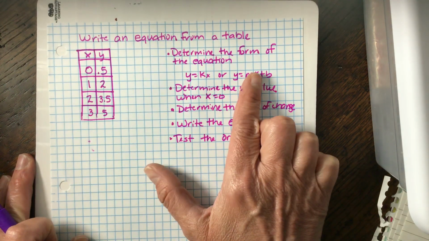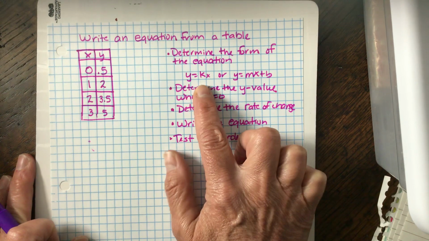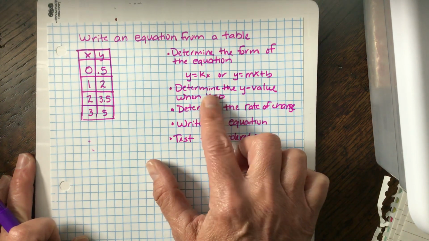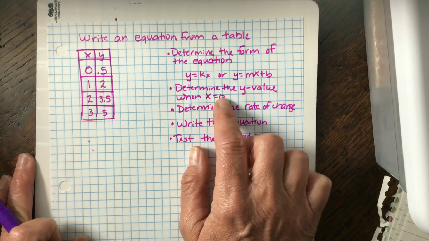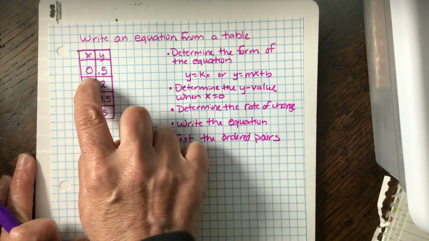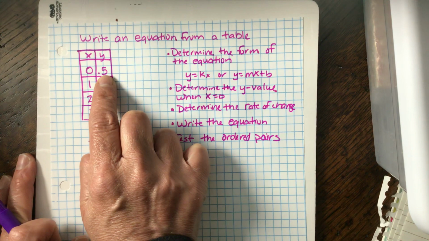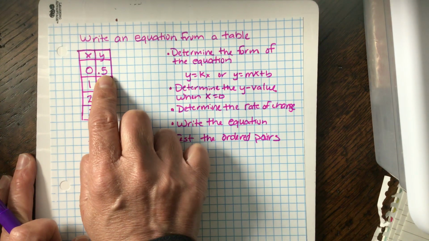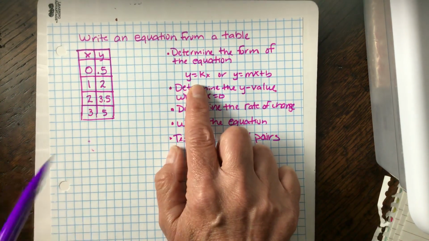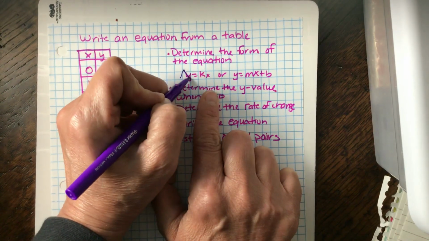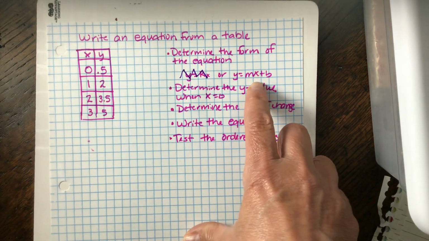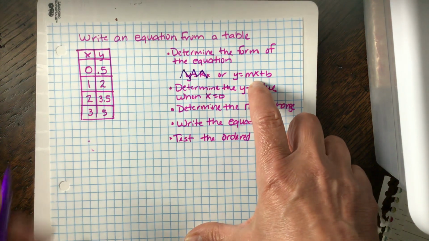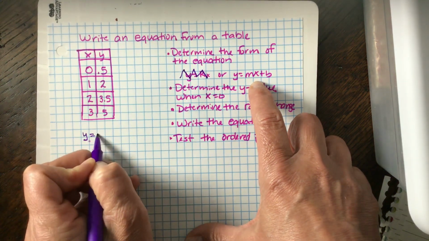Can we determine the form of this equation? Well, to start with, look at the y value when x is 0. When x is 0, y is not 0, y is 5/10. So right off the bat, I can scratch that out. Our equation is going to take on this form, y equals mx plus b. So I'm going to go ahead and write that down.